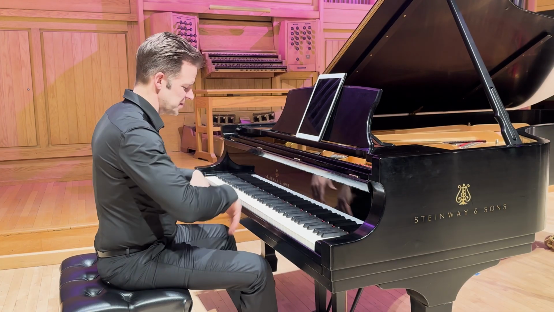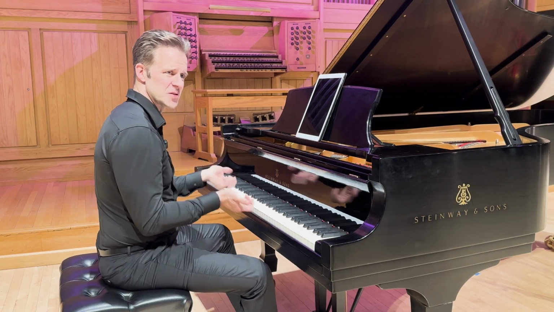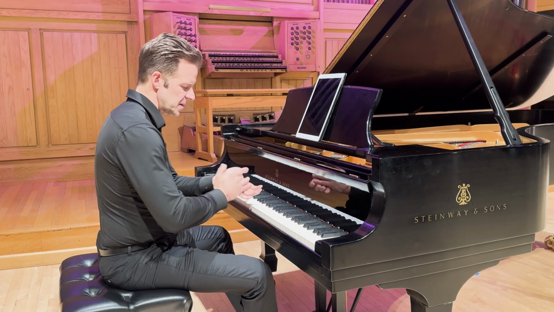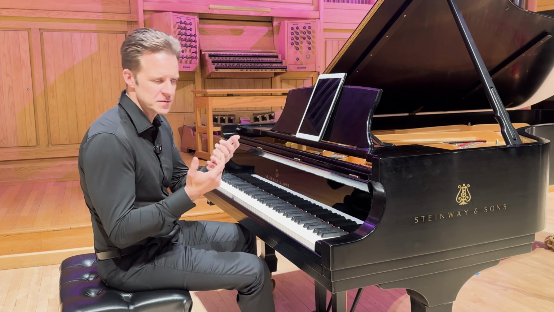Over exaggerate this motion and just get students or yourself to be as loose as possible, finding the right shapes that support what the fingers are going to do.